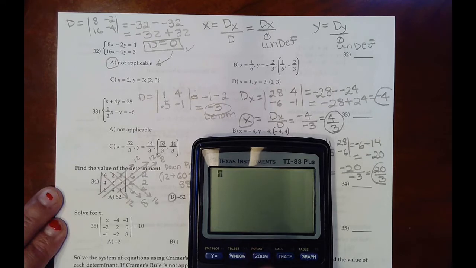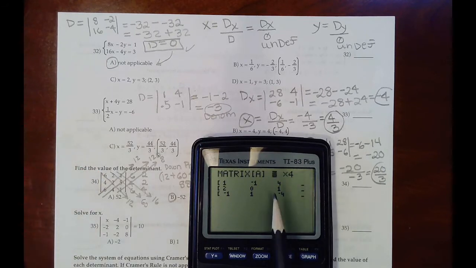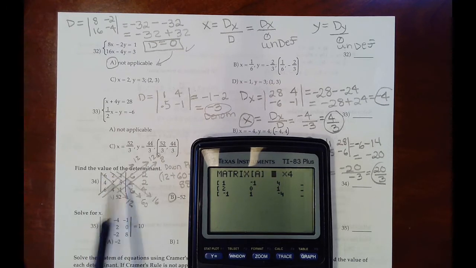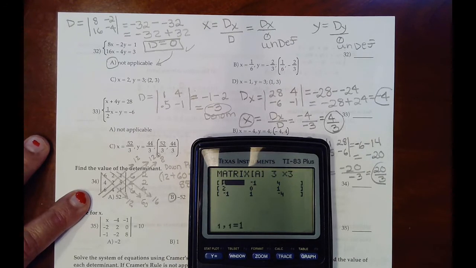So you go second matrix over to edit. Press that, and then tell it what size matrix you're going to put in there. So this is 3 rows. You always talk about the rows first, then the columns. So this is 3 rows, 3 columns. When you're doing determinant, it's a square matrix anyway. So 3 by 3, then press enter, and it'll open up a matrix in there.